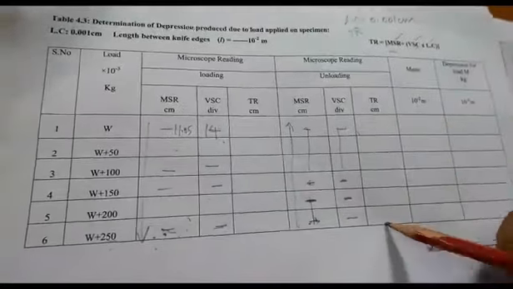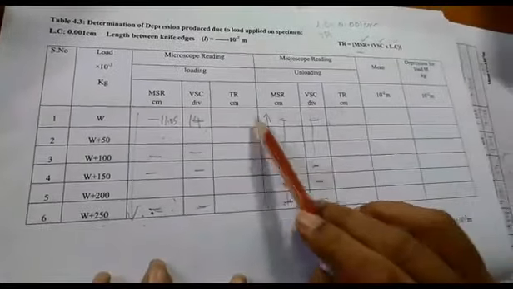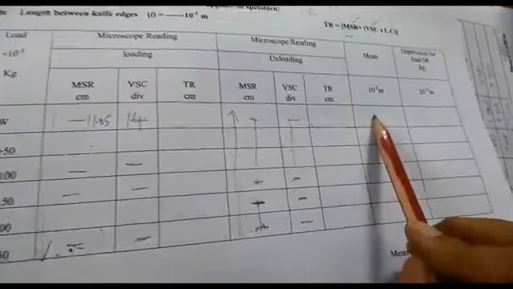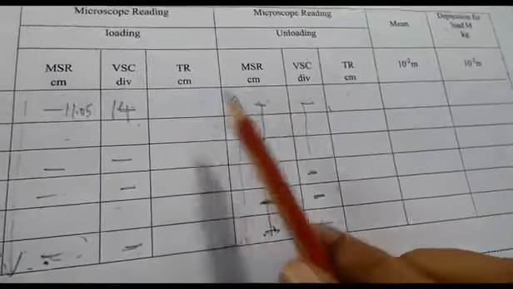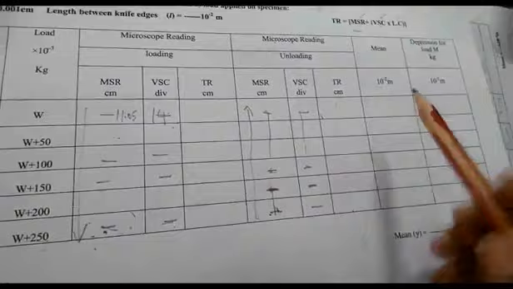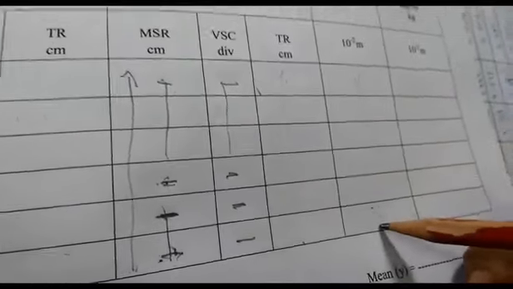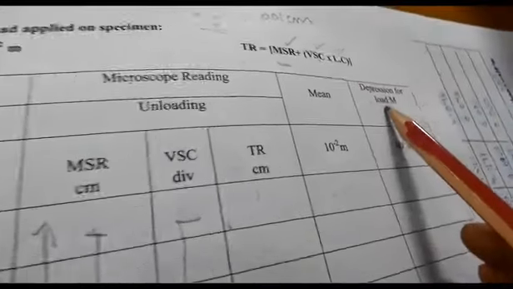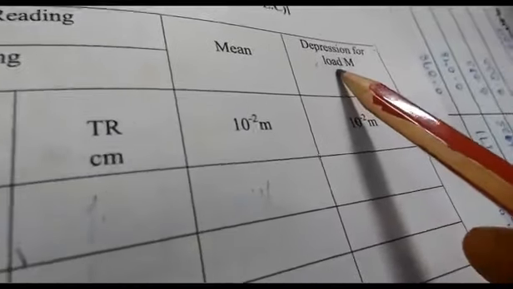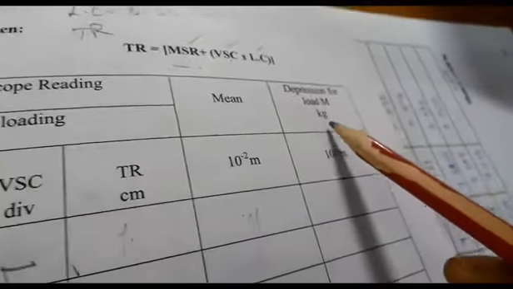So you have to calculate the total reading for loading and calculate the total reading for unloading. Once you have calculated the total reading for loading and unloading, find the mean value. Adding the total readings from loading and unloading and dividing by 2 gives the mean value. In that way you will be completing this column. So, depression for load M. How to calculate the depression for the load M? M is what we are assigning.